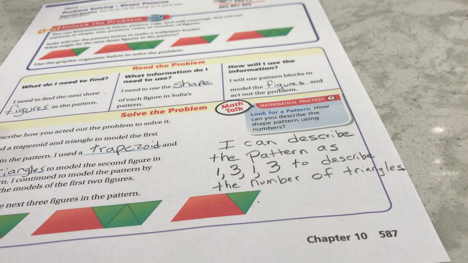Is there another way I could have described this pattern?